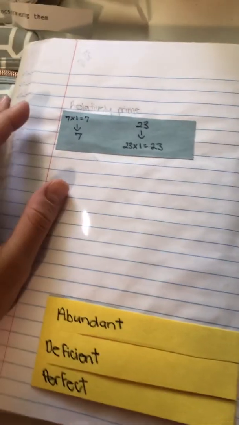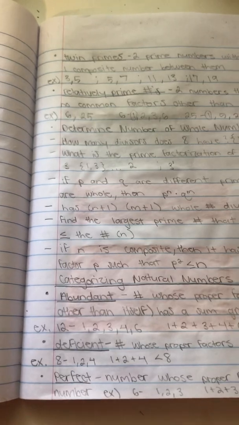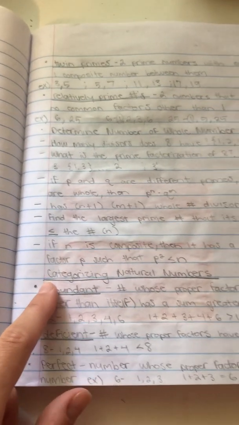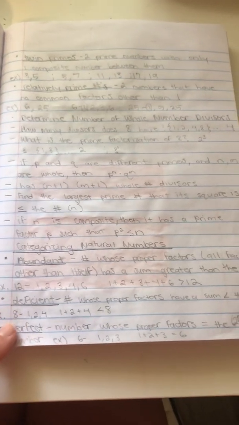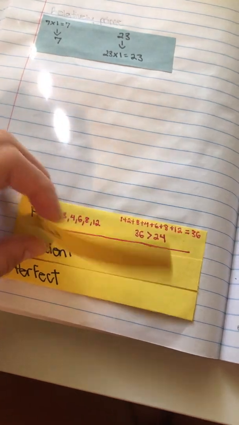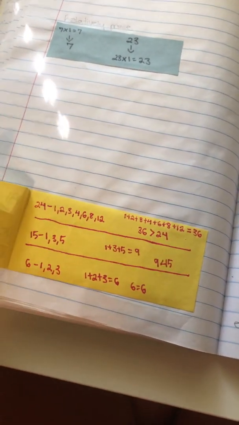then over here we have an example of relatively prime numbers. And then you have categorizing natural numbers, abundant and deficient numbers. And then over here there is a foldable of abundant, deficient, and perfect numbers.